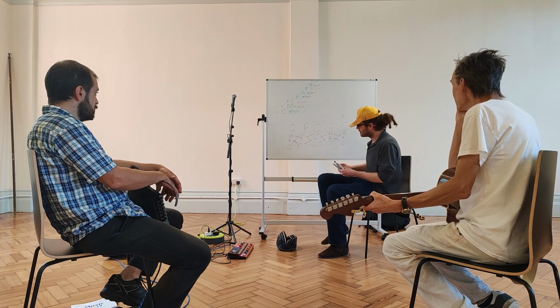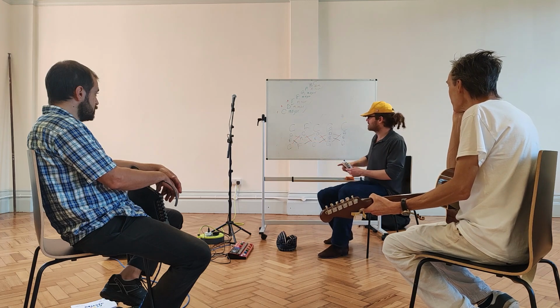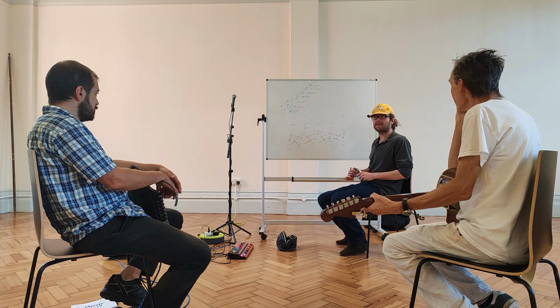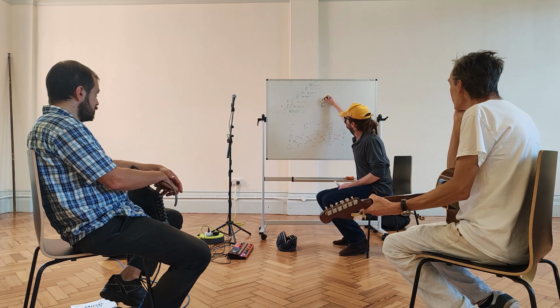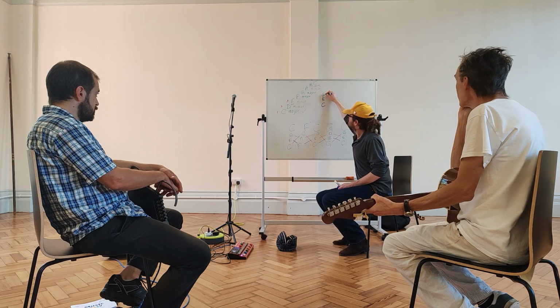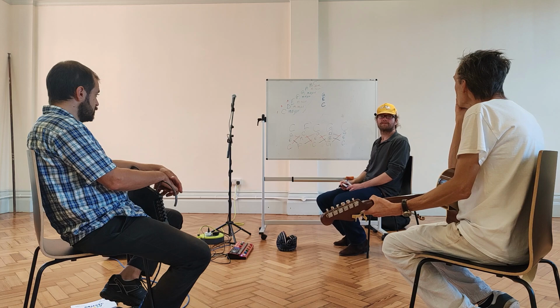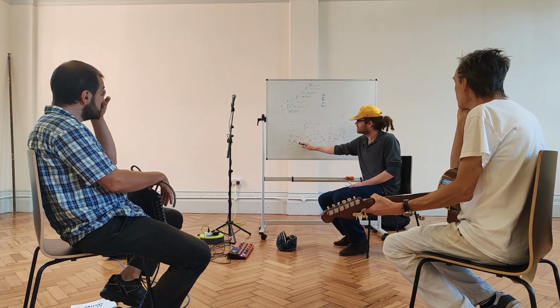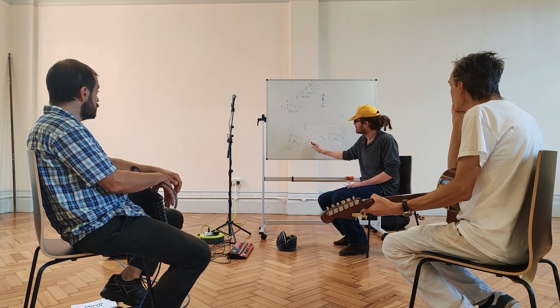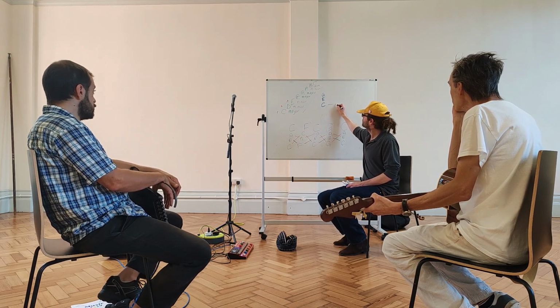So what we do is instead of having them like this, we're going to start with them in their shapes. We're going to start with a root position C major triad. The note that doesn't change, C to C to C, we're going to keep.